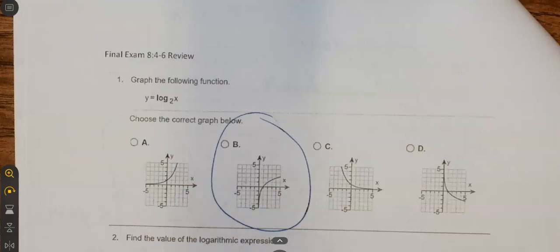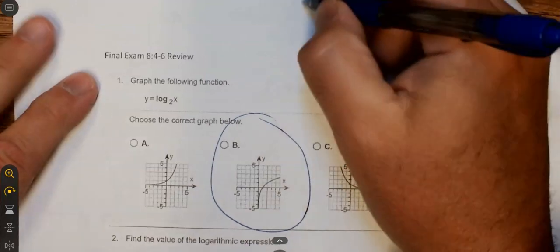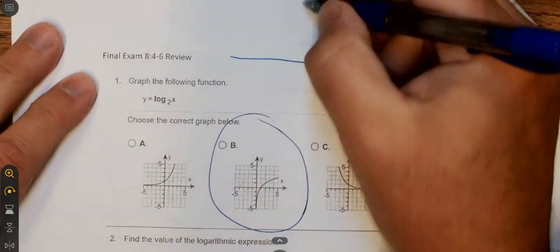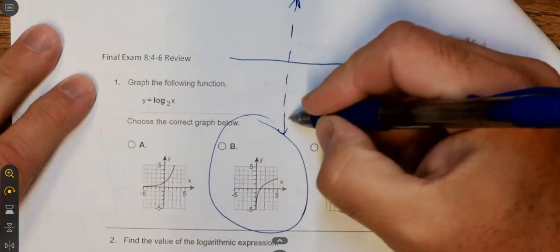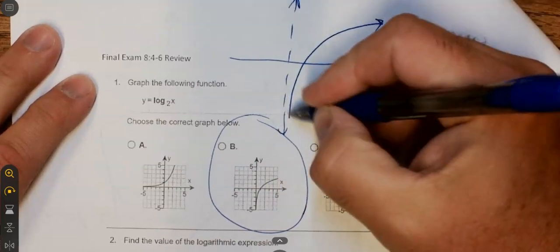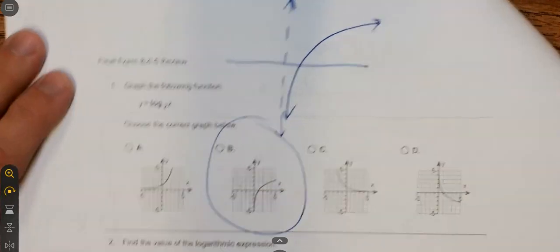We showed you the graph. We graphed a whole bunch of them on the same Desmos graph, and we showed that they all look basically the same. And what's interesting is they have a vertical asymptote, and nothing crosses that vertical asymptote.